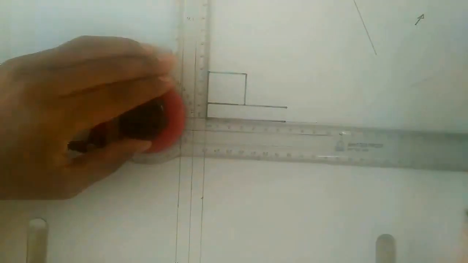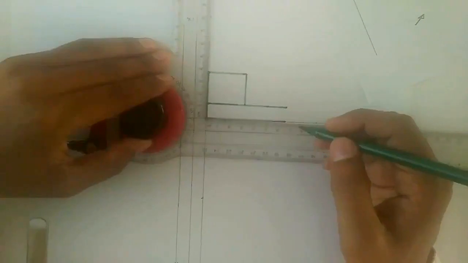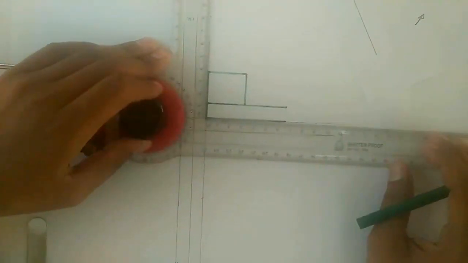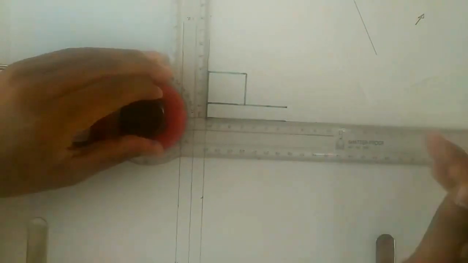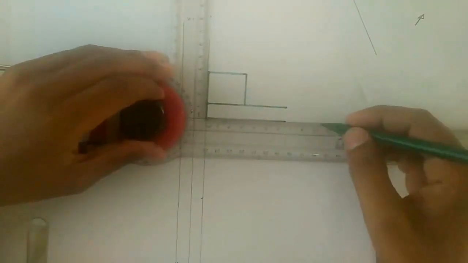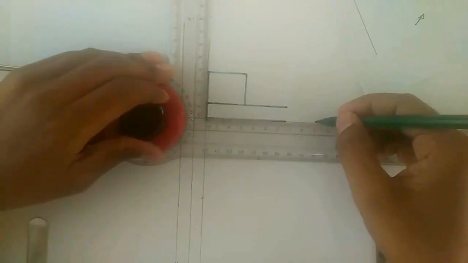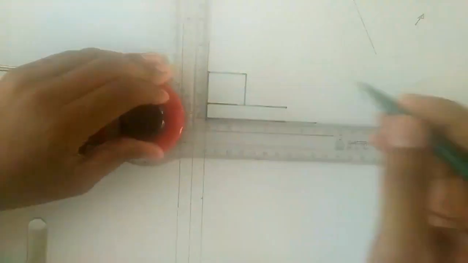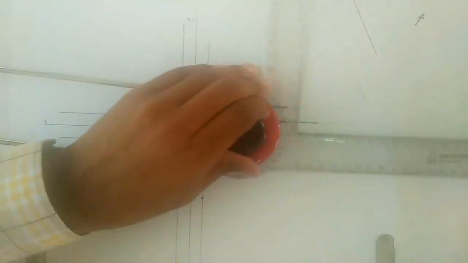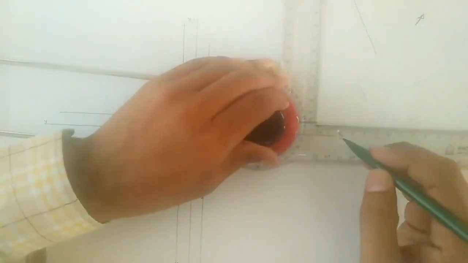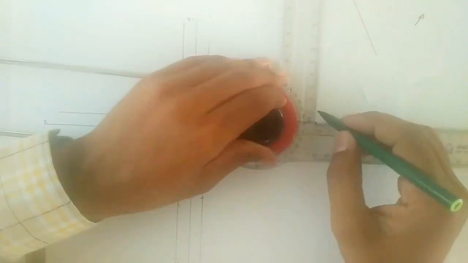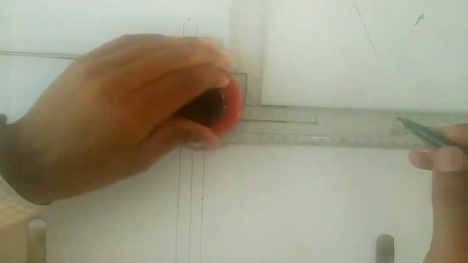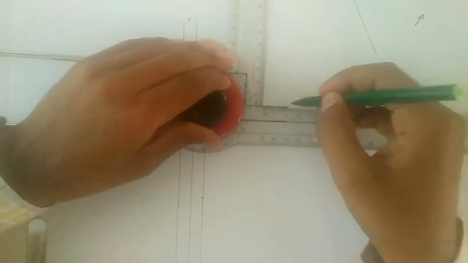So the total length is 90. So this is 90 mm and this height is 12. So just connect this like this.